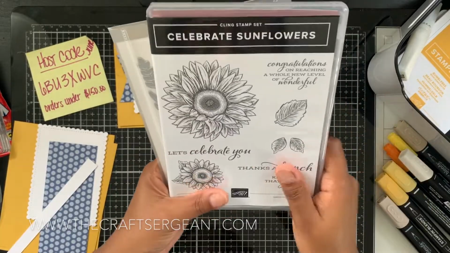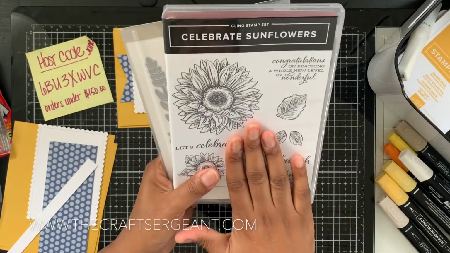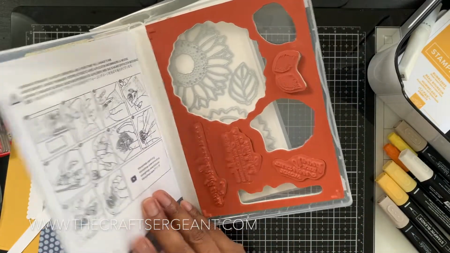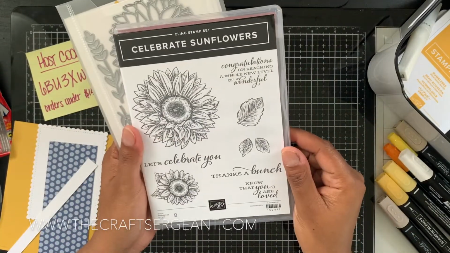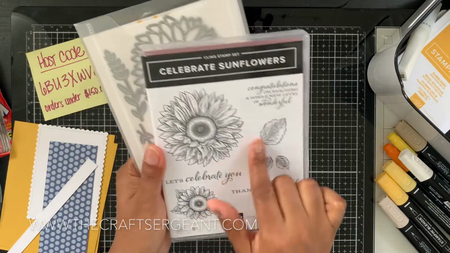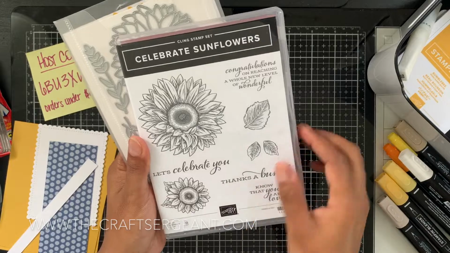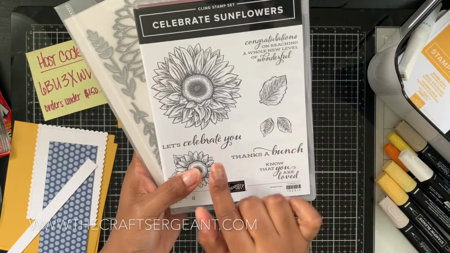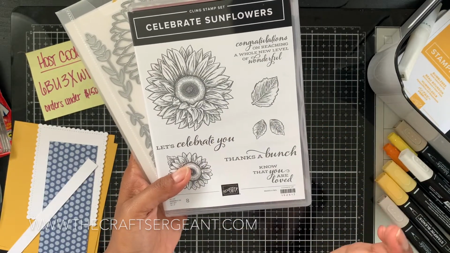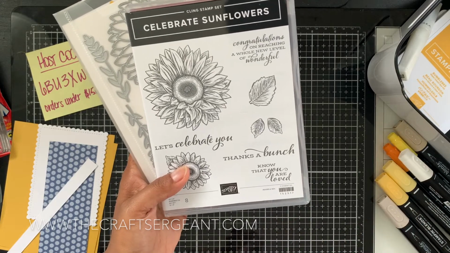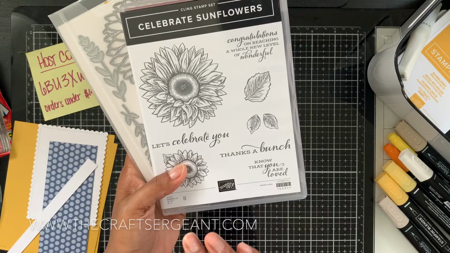But anyways, I digress. So this stamp set is called Celebrate Sunflowers. It's cling, so it's red rubber, as you can see, and it comes with 8 stamps. There is this gorgeous flower here and this little one with the little leaves. That one's cute too. And then there's these awesome sentiments in here that I think work for all different kinds of occasions. And the thing that I really love about these sentiments is that they're like 2 different fonts.